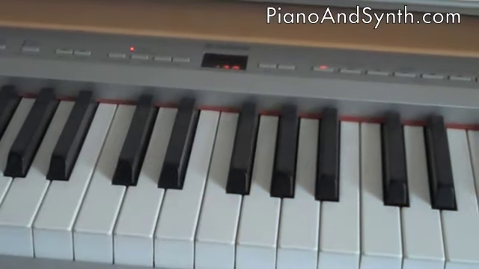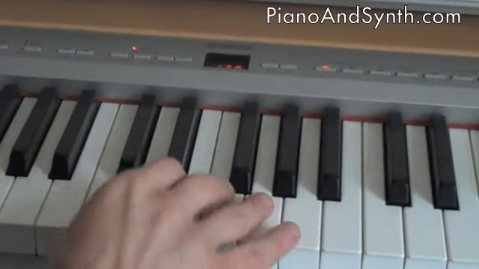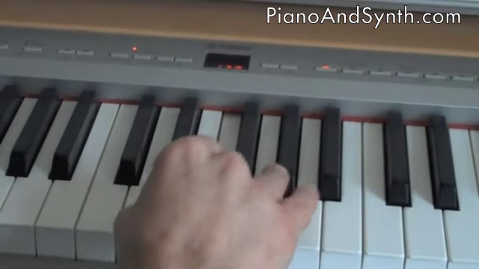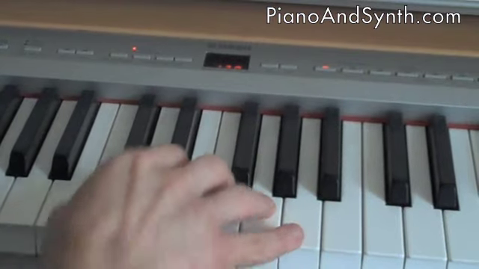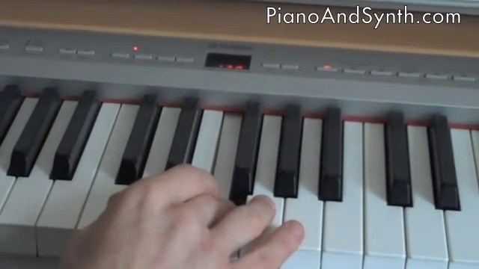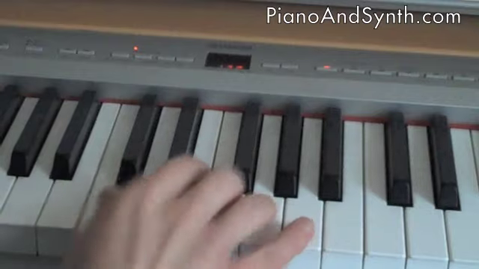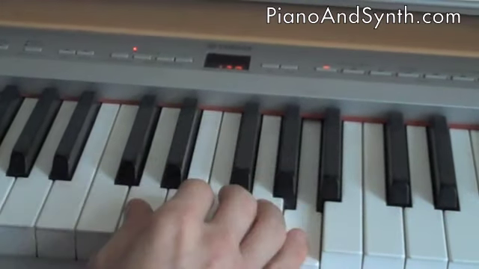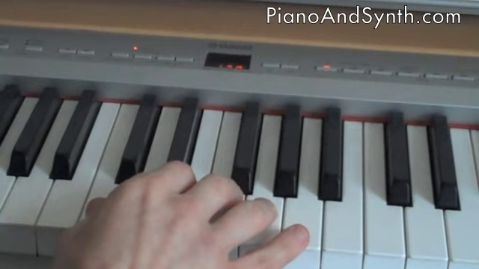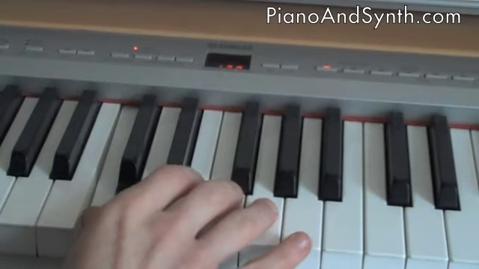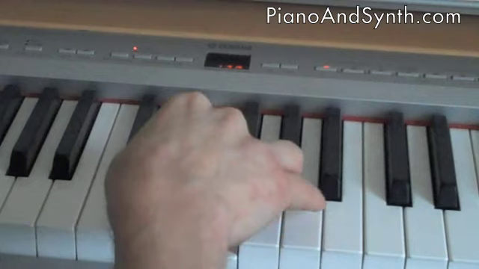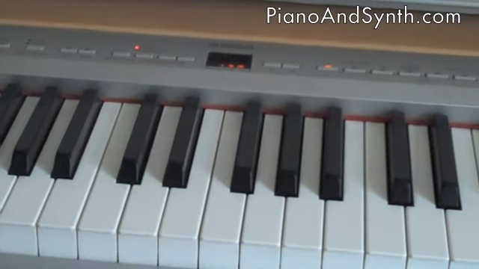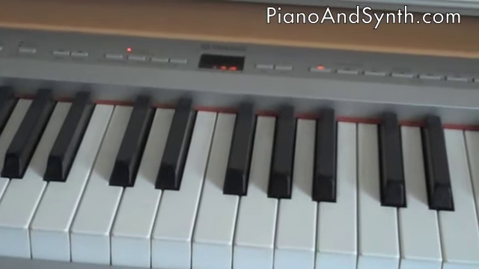A perfect fourth ascending, Auld Lang Syne, those first two notes. It's also the beginning to Amazing Grace, and the wedding entrance, Here Comes the Bride. So quite a lot of examples of ascending perfect fourths.